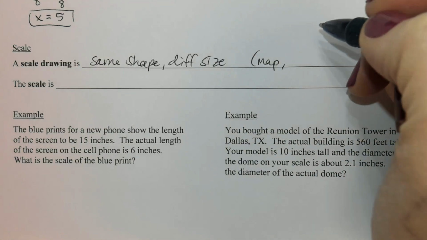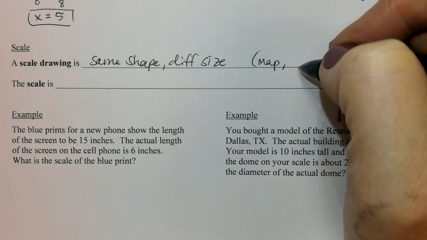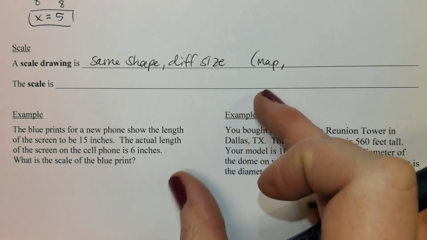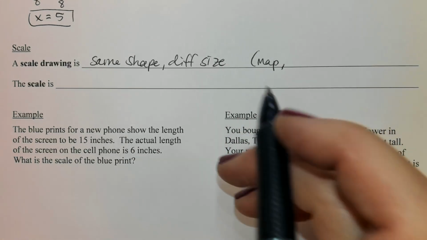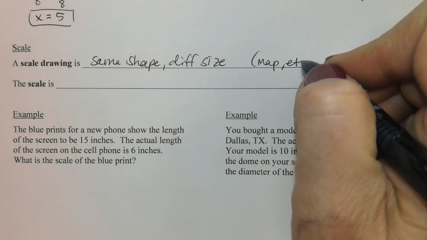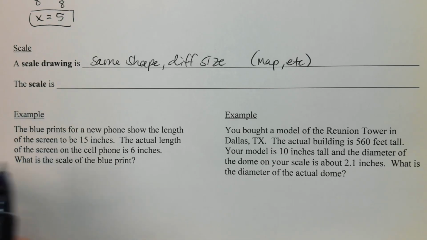Could also do that with pictures in a science book when you're looking at a nucleus or an atom. Those pictures are so small you can't see them, so we blow them up in order to be able to see them. So that is also a scale drawing. So it's same shape, but a different size. And then the scale is usually found in the corner of a map.